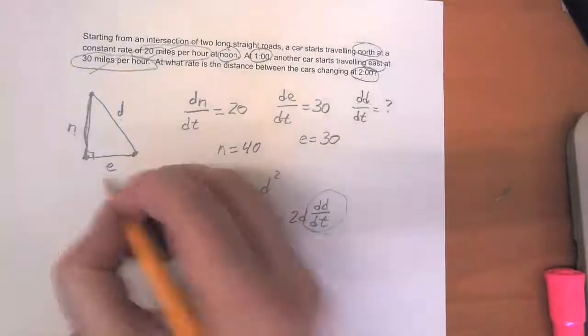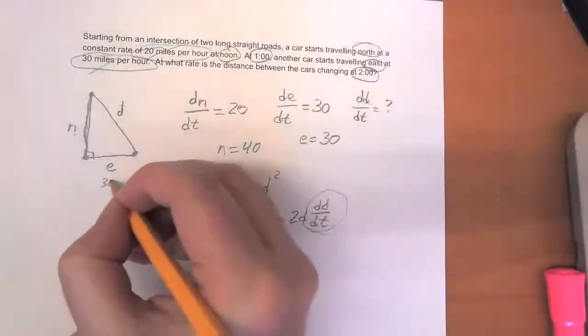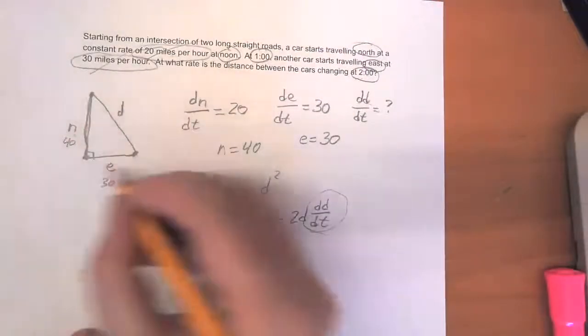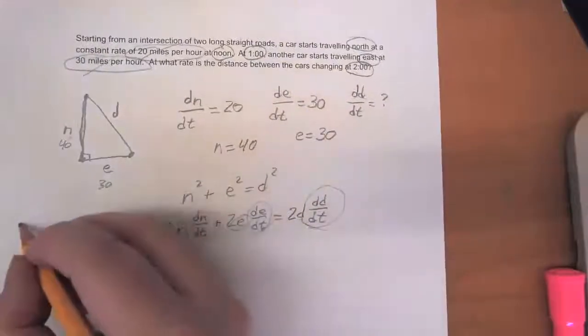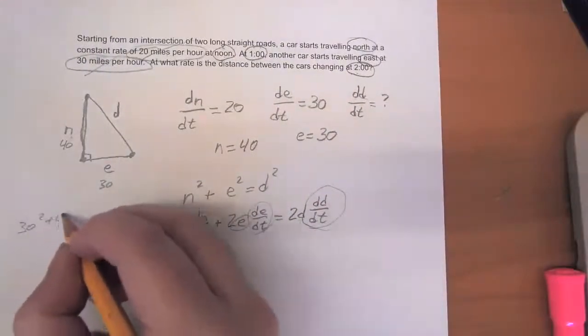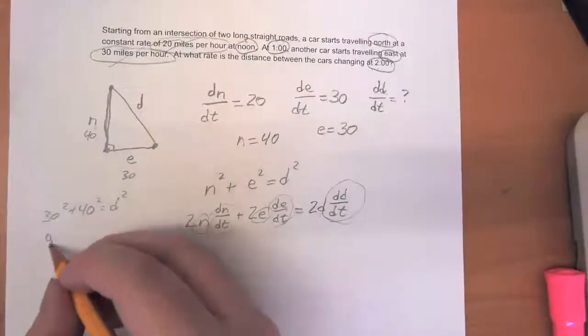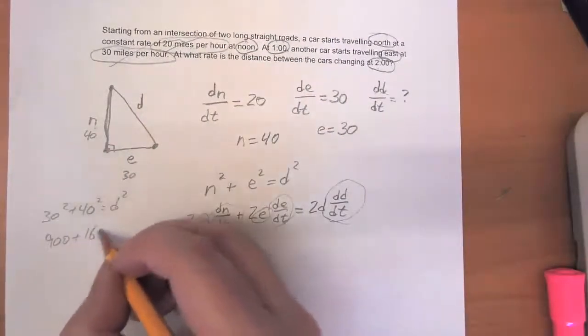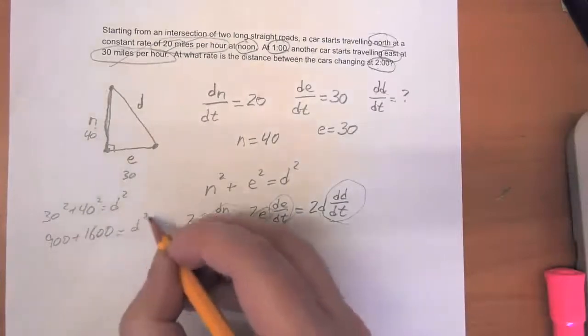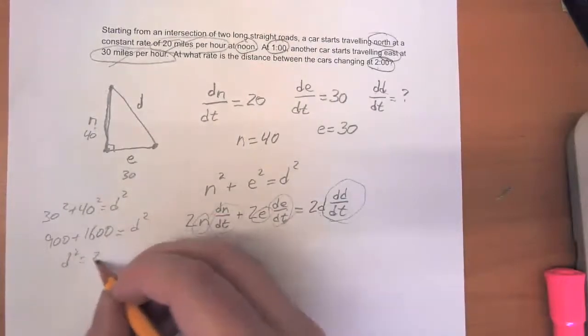Well, once again, we know that e is 30, we know that n is 40, and we know that this is a right triangle. So 30 squared plus 40 squared is equal to d squared. 900 plus 1600 is equal to d squared. D squared is equal to 2500.